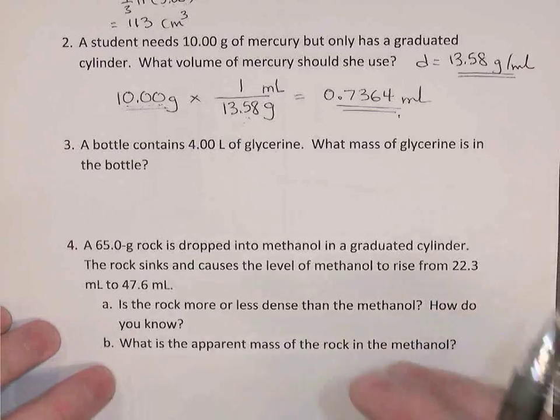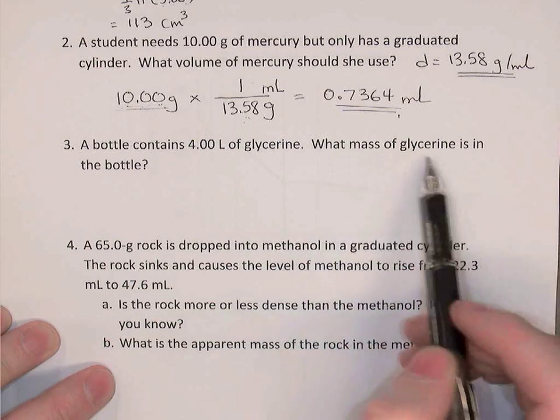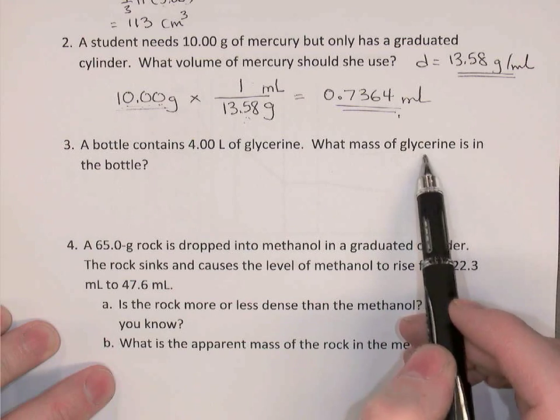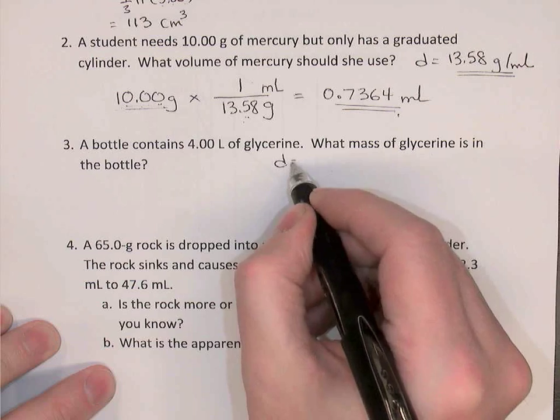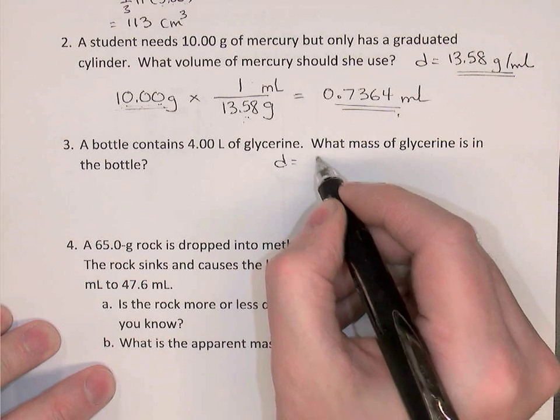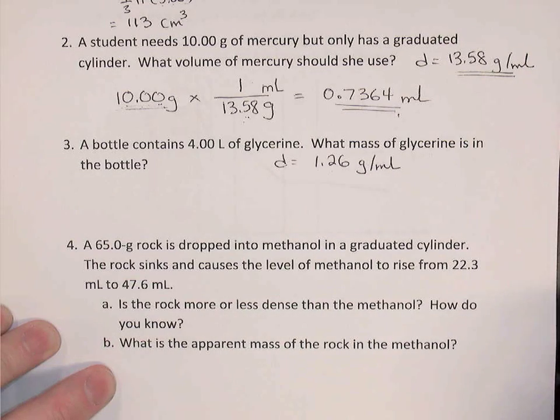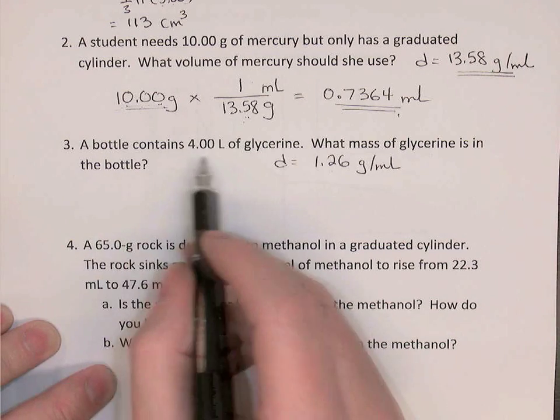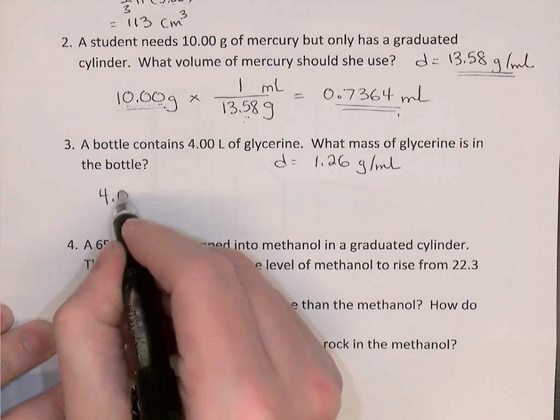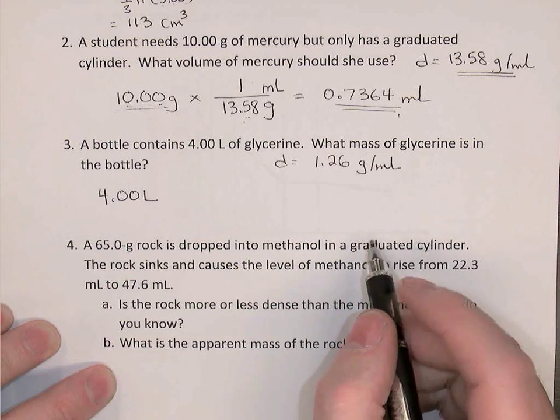The third question, pause the video here and see if you can do this. We're going to need to find the density of glycerin on the back of your solubility chart. I'll just quickly write that here. The density is 1.26 grams per milliliter. So this question is sort of the opposite of the one we just did. We're given a volume, 4.00 liters of glycerin, and the question is, what mass of glycerin is that?